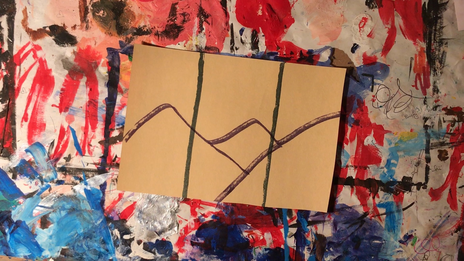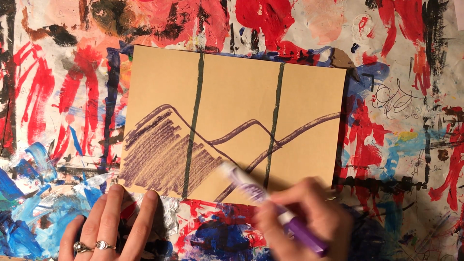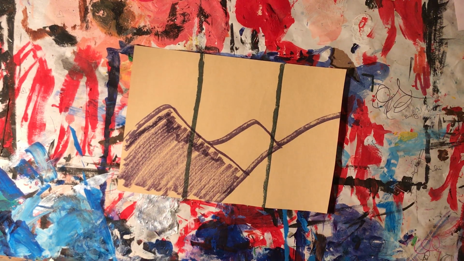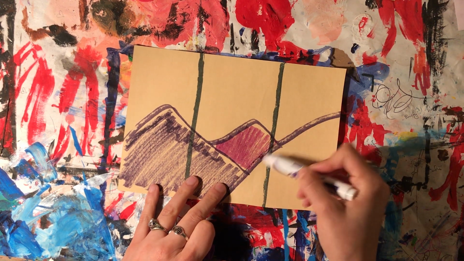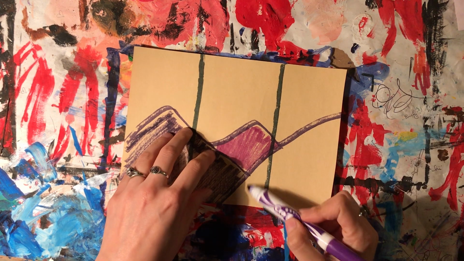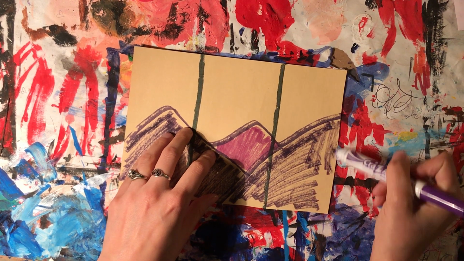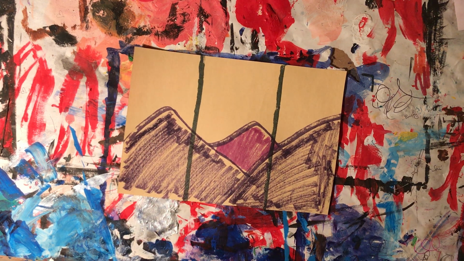Okay, now I'll color them in really quick. Use different shades of purple. I still want to see those lines, so I'm not going to color too dark over it. If you don't have colors, that's fine. You can just draw. And then I need my sunset.